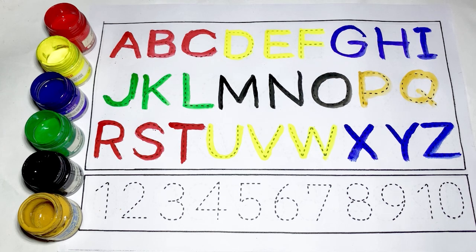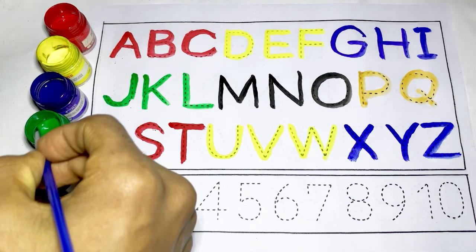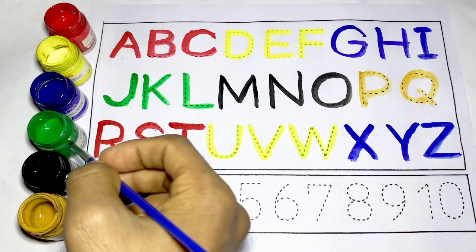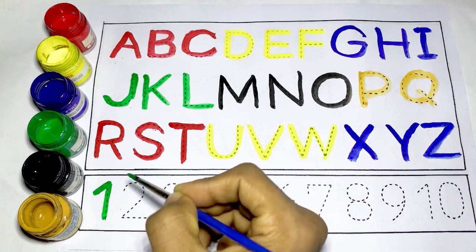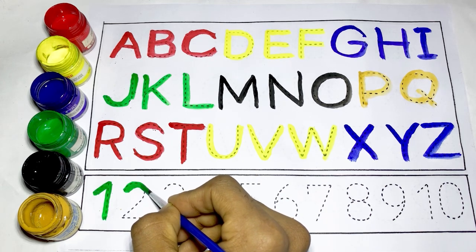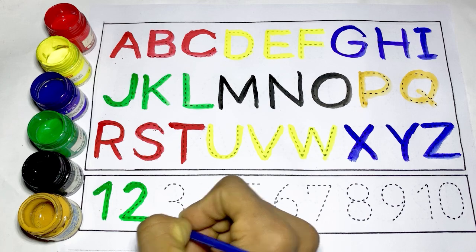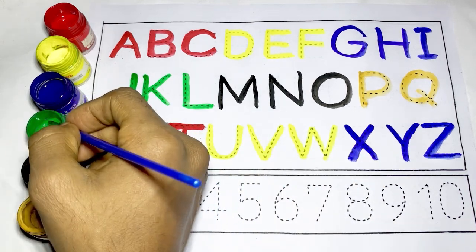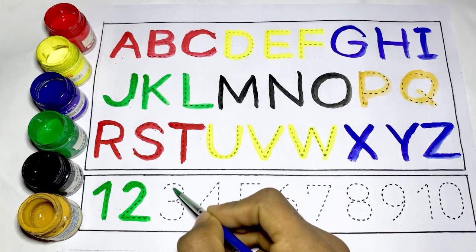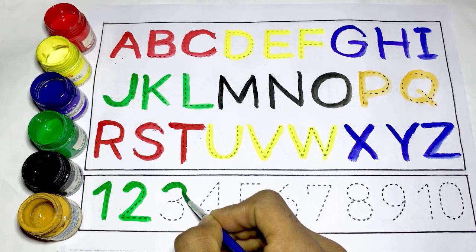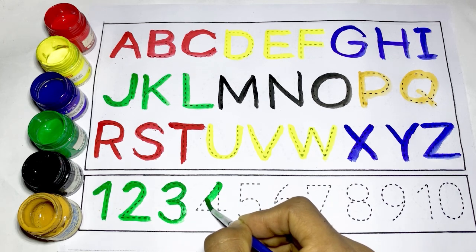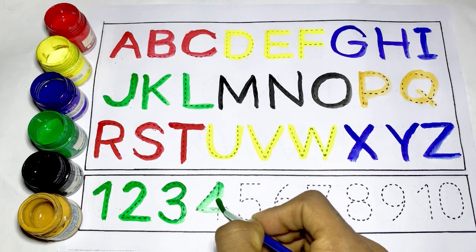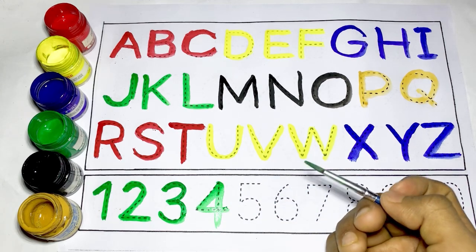Kids now numbers. And first we draw 1. The numbers of 1. And use green color. O N E, 1. T W O, 2. Kids again use green color and draw 3. The numbers of 3. T H R E E, 3. 4. The numbers of 4. F O U R, 4.